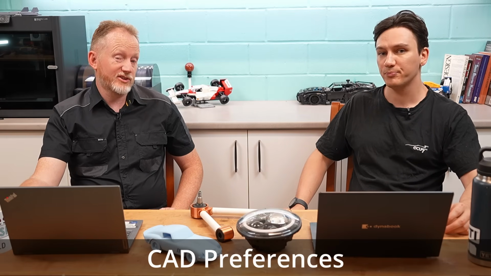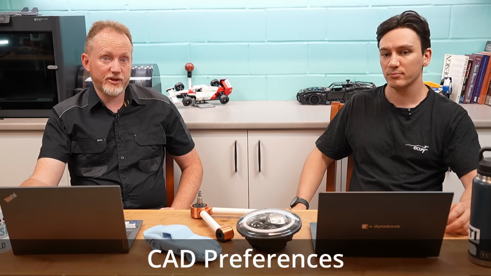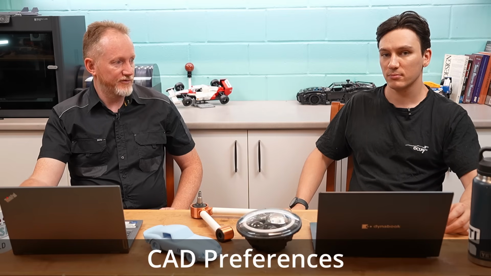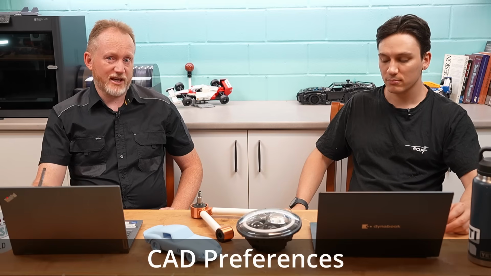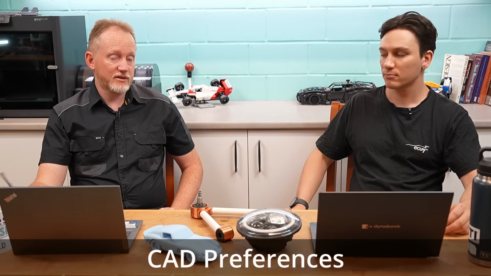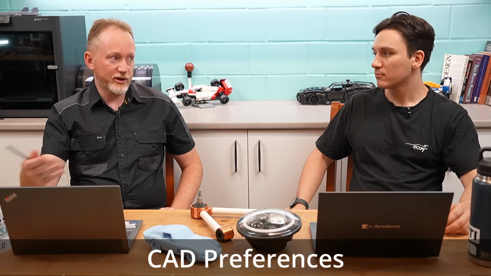I really like SolidWorks. When I was going through uni, we were working on Solid Edge. I've used Fusion 360, and Inventor, which I use in the company. I actually find they're all pretty much the same. You can do most things with them, and most of the software is going to annoy you in some way.